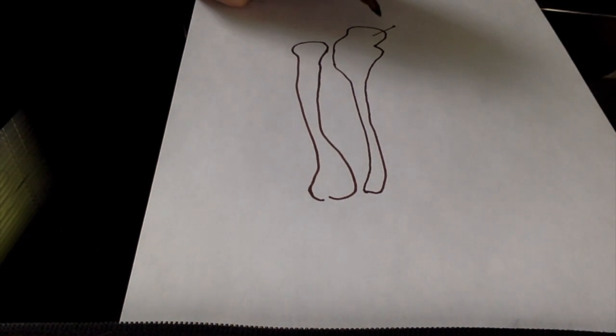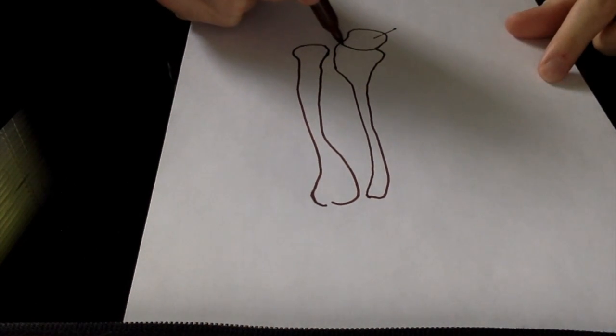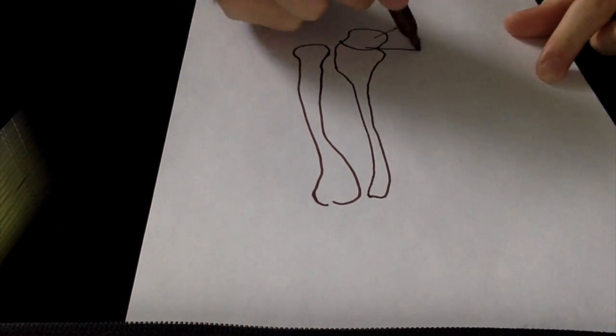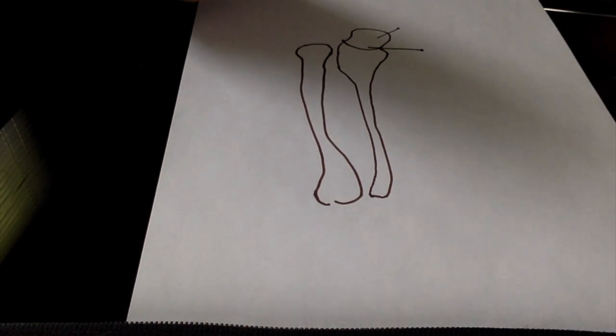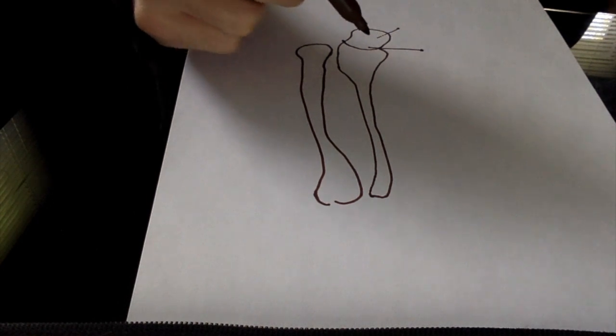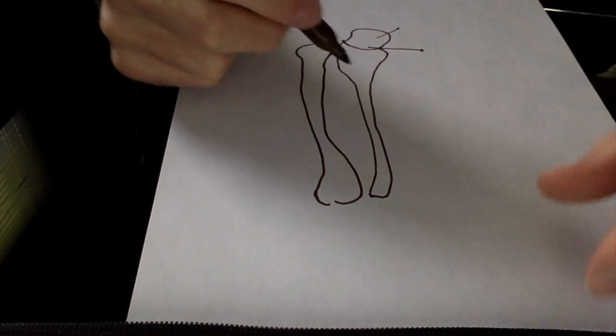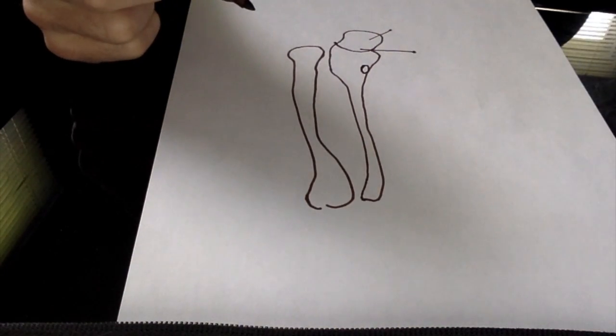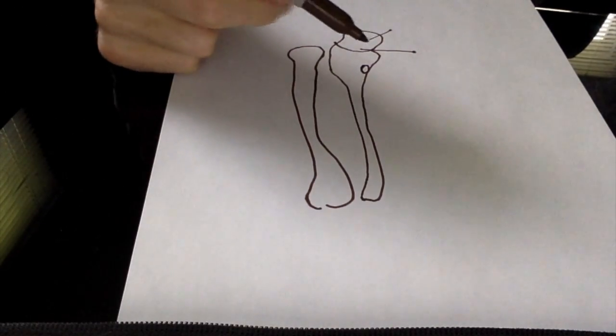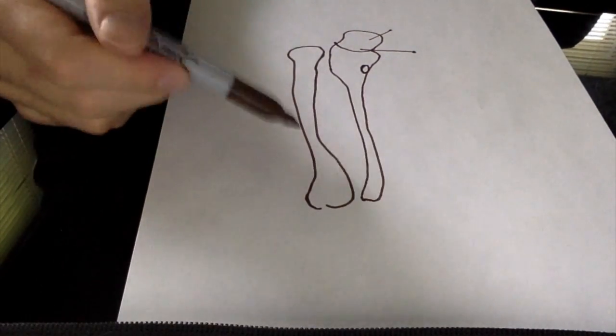Okay, and then right below that, so probably right around here, it's called the trochlear notch. And then there's a little indent kind of right here, and that would be called the ulnar tuberosity. So this bone is the ulna and this bone is the radius.